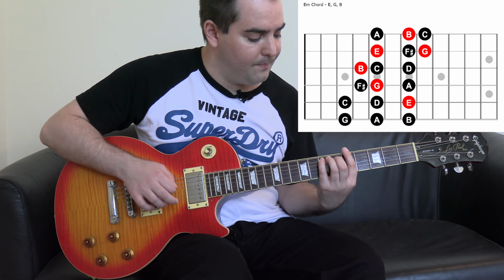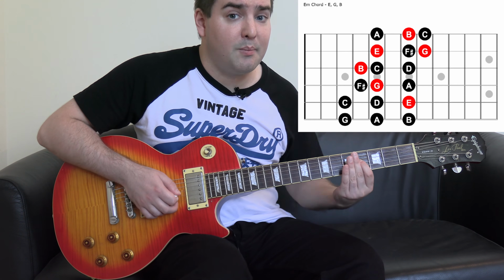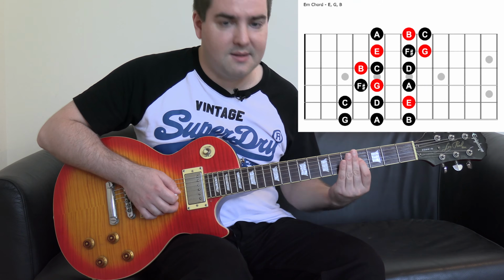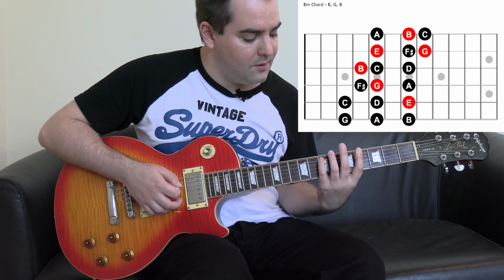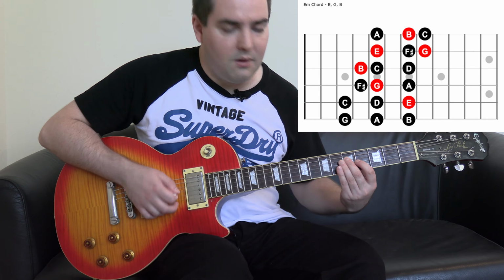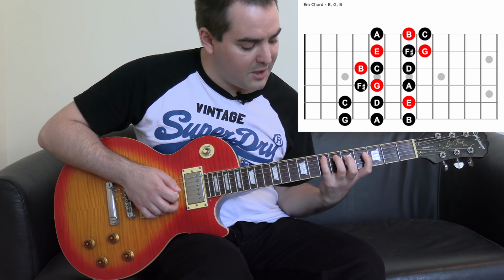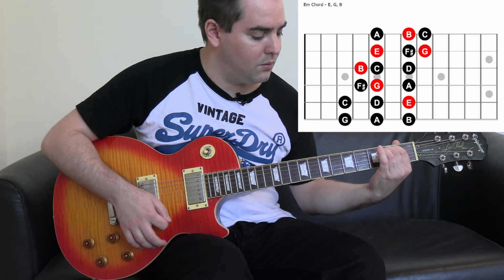So we've got E, G, and this is B now. Okay, that's the next note in the scale. After A will be B. So our E minor chord is made up of E, G, and B. There we go.